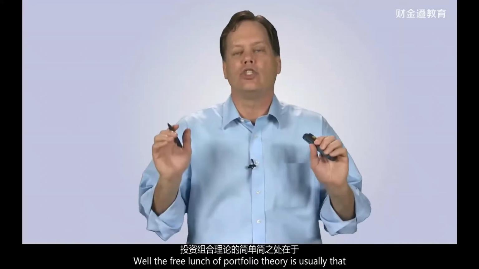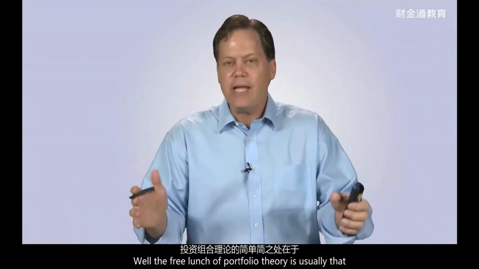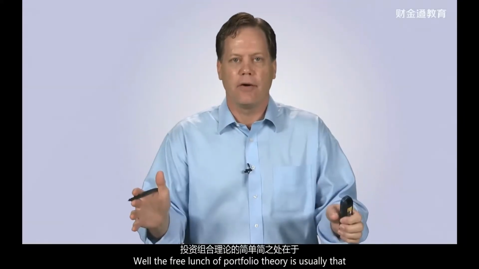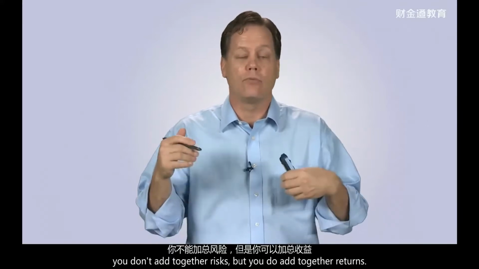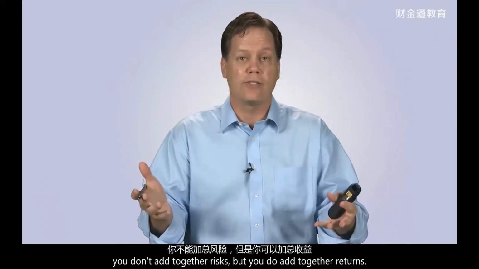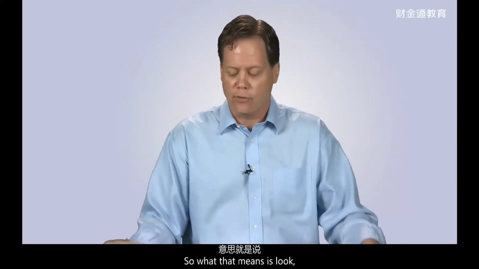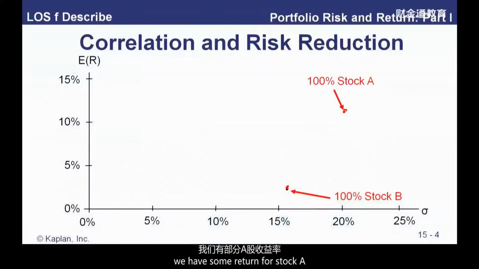Well, the free lunch of portfolio theory is usually that you don't add together risks, but you do add together returns. And so what that means is, look, we have some return for stock A that's over here, and it looks like it's a little over 10%. And stock B looks like it's about 3%.